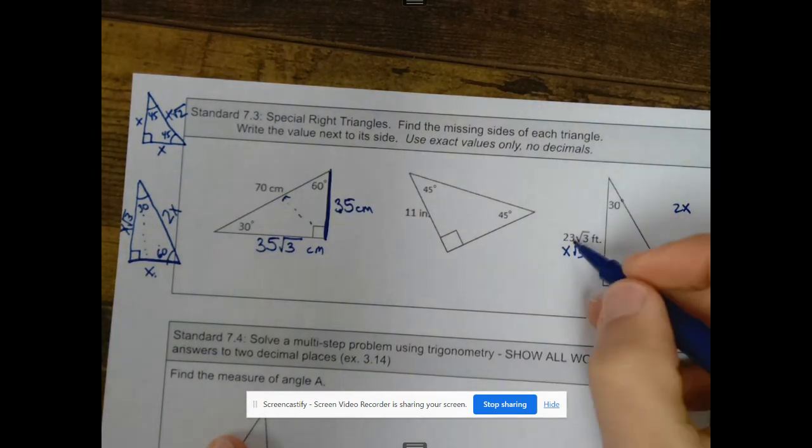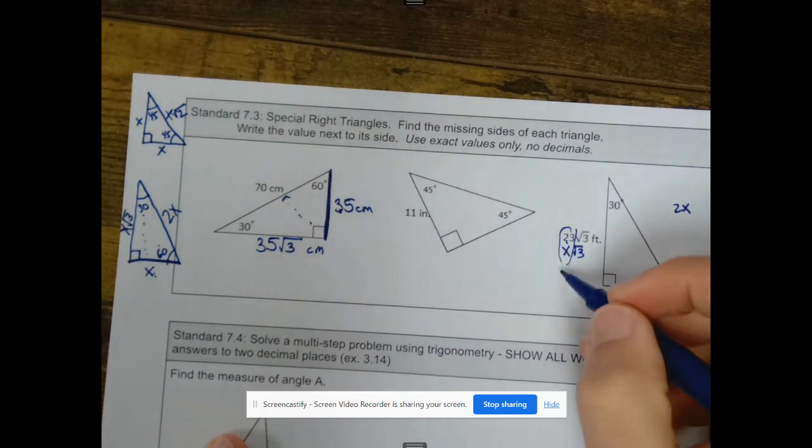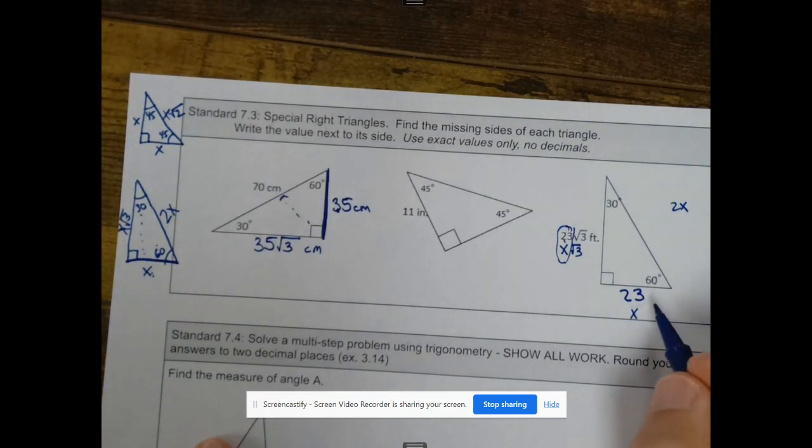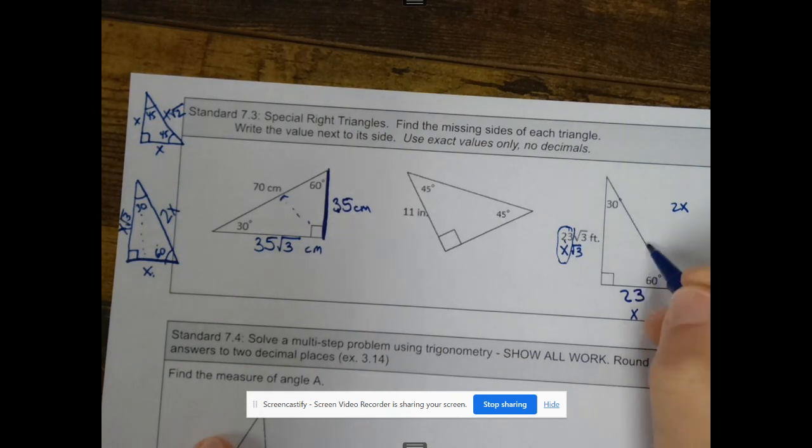So 23 times the square root of 3. So what's my x number? What's multiplying the square root of 3? It's 23. So the short leg must just be 23, meaning the hypotenuse is 2 times the short leg, which is 46.